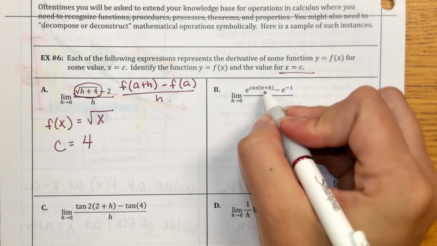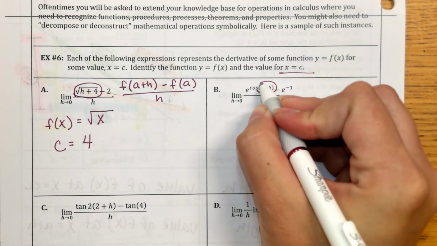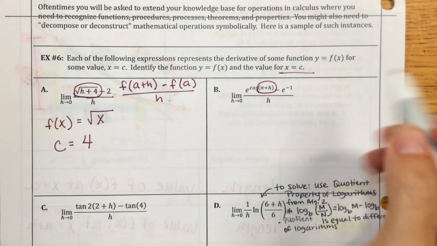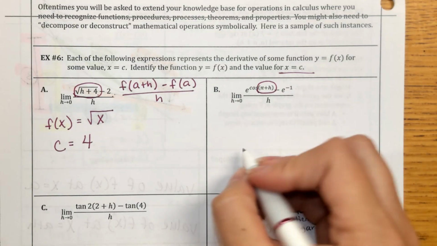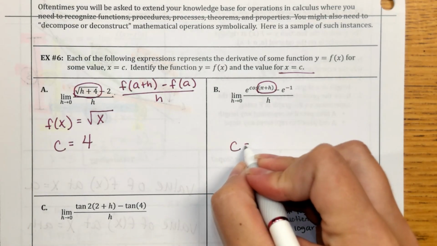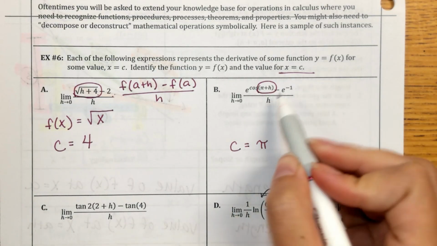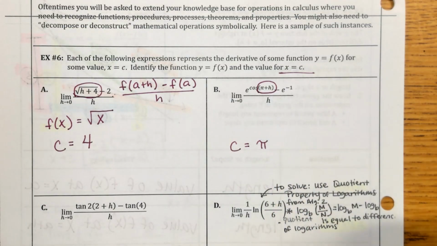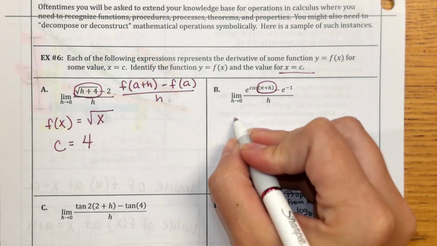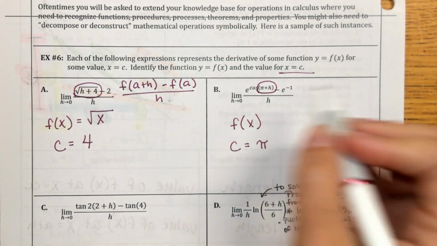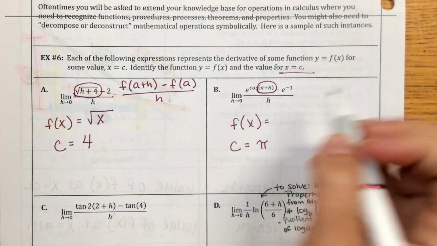Okay, so let's look at b here. Look where your variable is. We have an a plus h, which tells me that my c value, the value that I'm using for x, is pi, because I have pi plus h. To do my function, I'm going to look at my base.